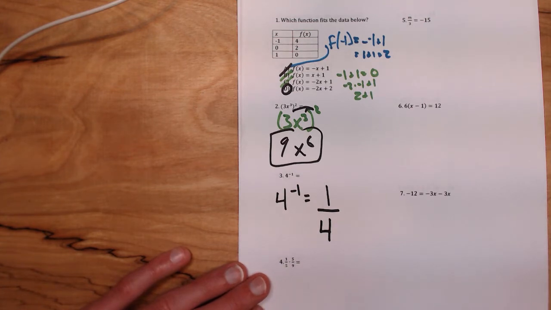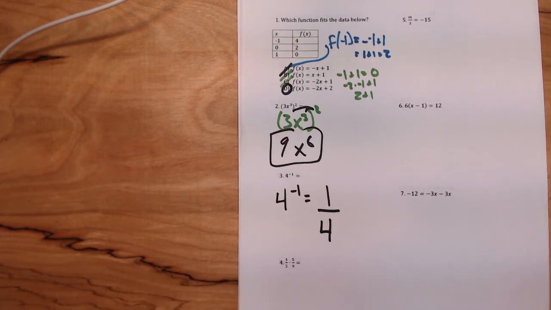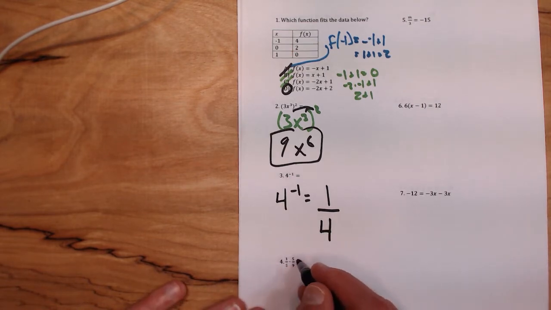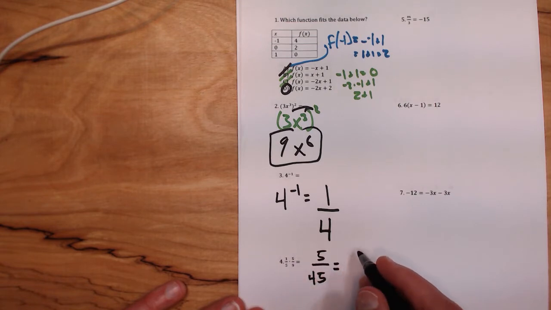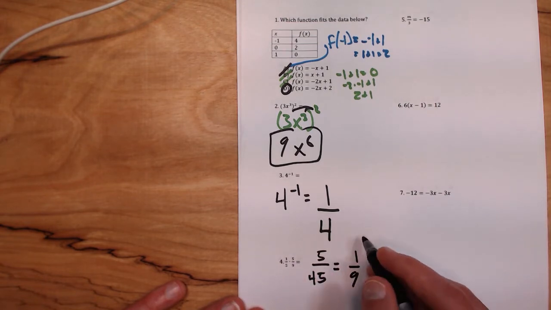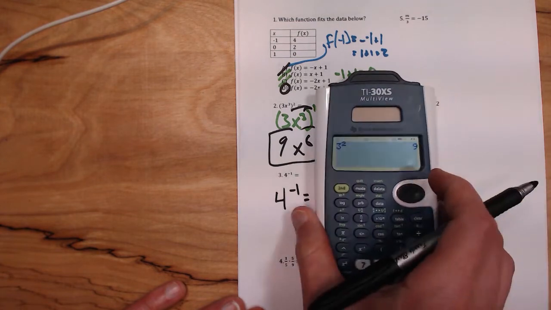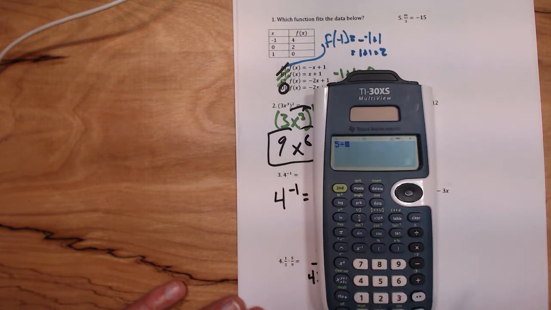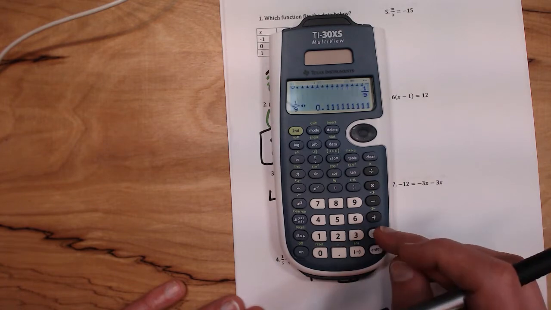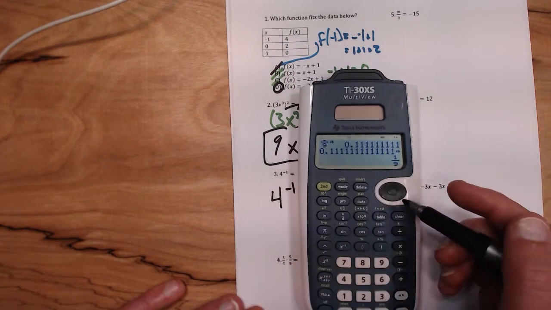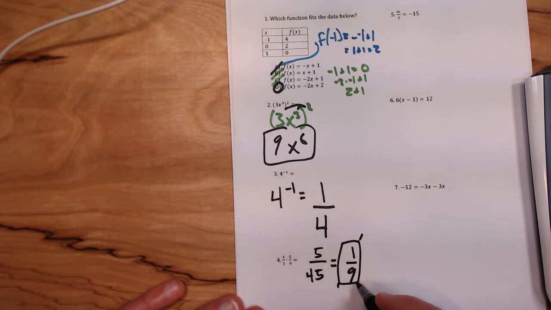No problem. Now we're multiplying fractions. Remember, to multiply fractions, we multiply straight across. So 1 times 5 is 5, and 5 times 9 is 45. So 5 over 45 is 1 over 9. You can use your calculator if you need to. I would type in 5, divide sign, 45, and then turn it into a fraction. We can just hit the button above our sign, and that switches back and forth between decimals and fractions, and there's our answer, 1/9.